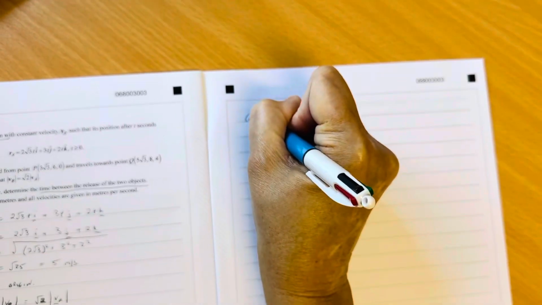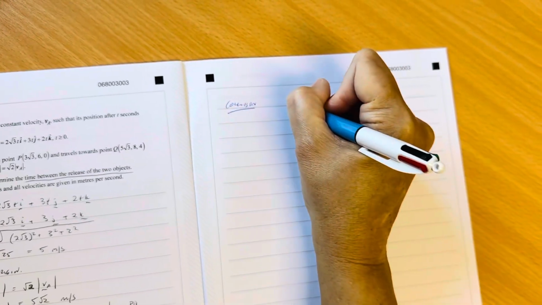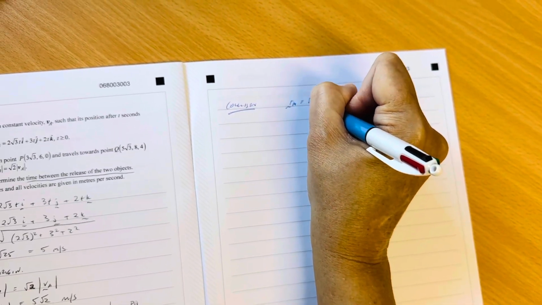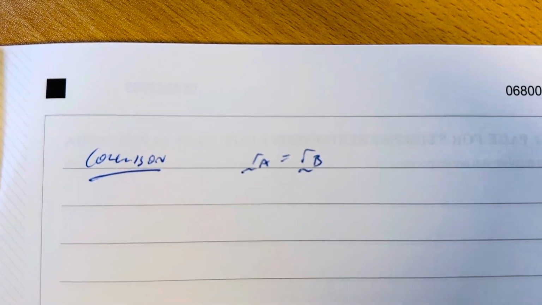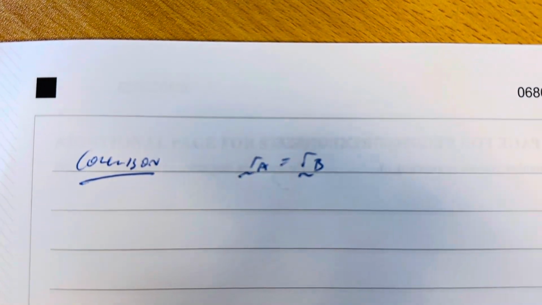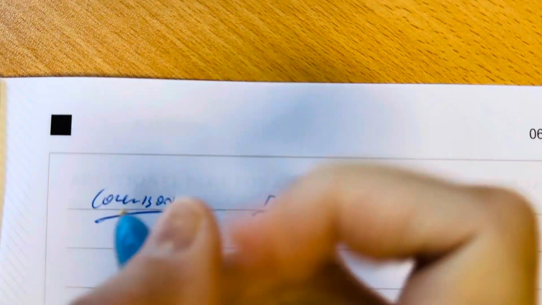Now, it's a collision, so RA equals RB. That's how we're going to put it. So we're going to equate RA and RB.